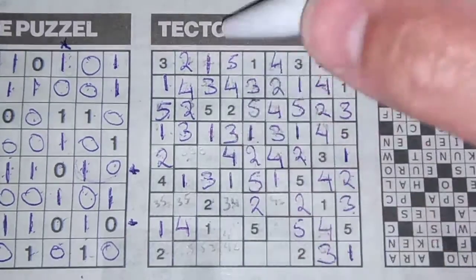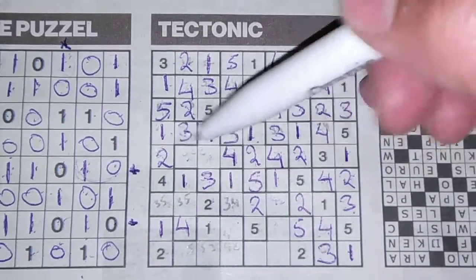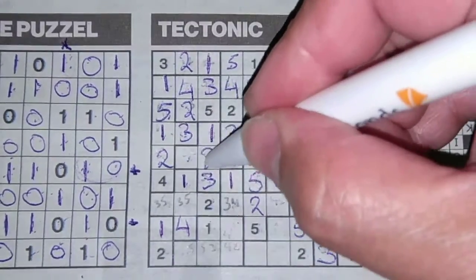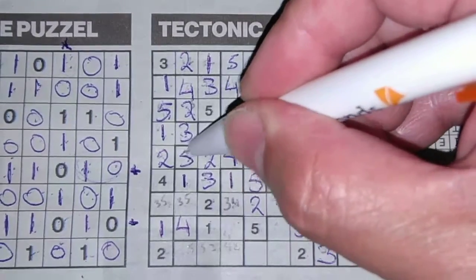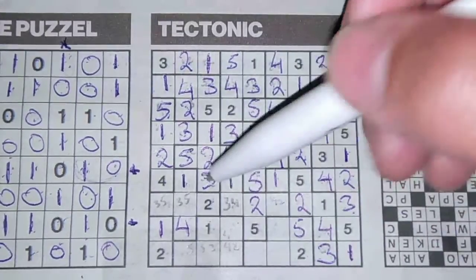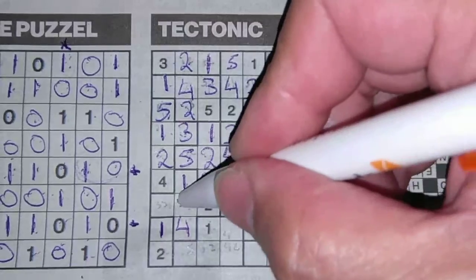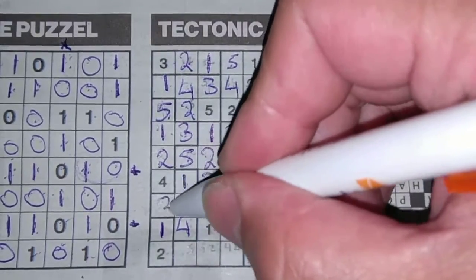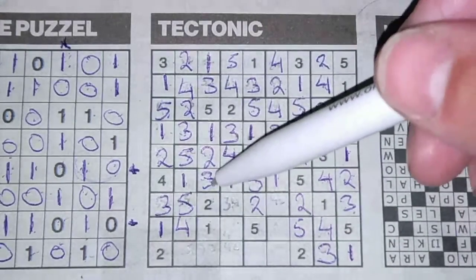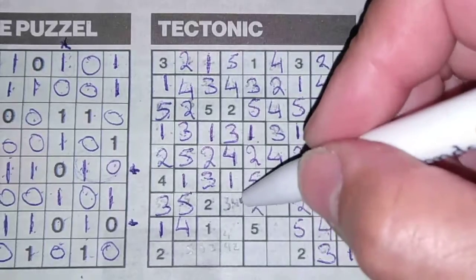We have a 3 now, so this cannot be a 3. This should be a 5, and this should be a 3. We have a 3 now, so this cannot be a 3. This should be a 4, and this should be a 3. We have a 4 now, so this cannot be a 4. This should be the 4.